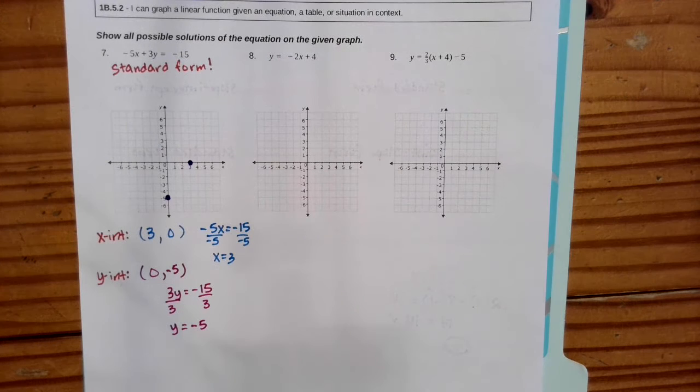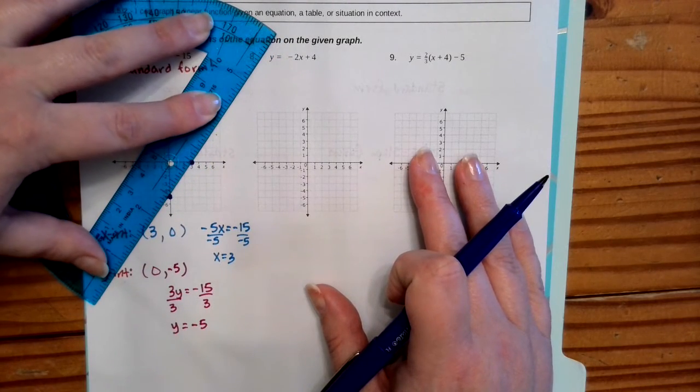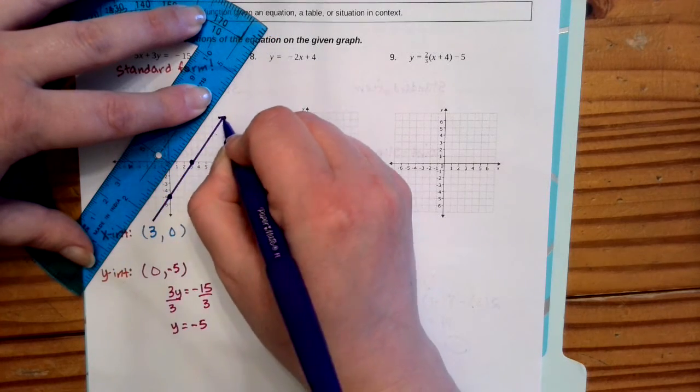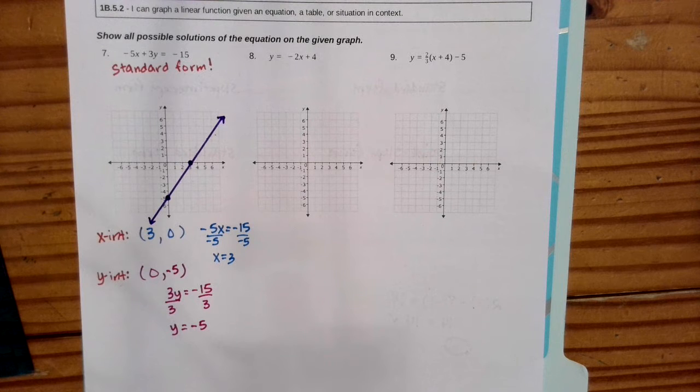And then all I'm going to do is use a straight edge to draw a line. Sorry, I can't find my ruler right now, so we're just going to use this. But draw a straight line, and remember to draw arrows on either end. And there we go, that one's in standard form.